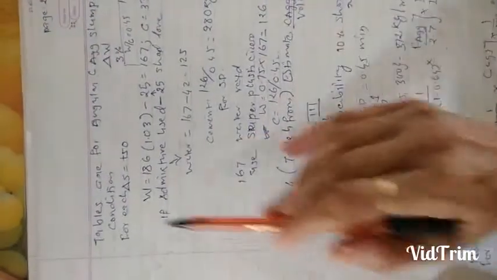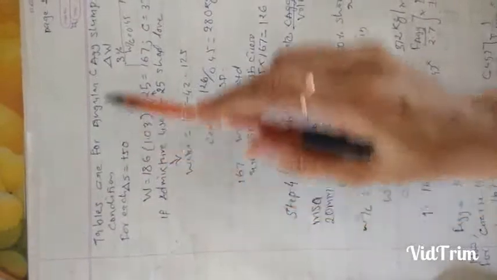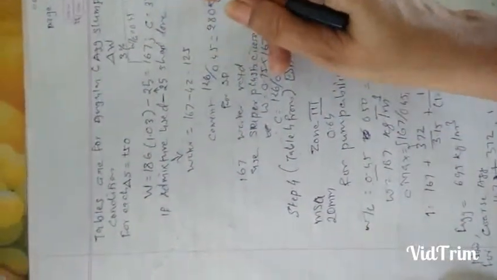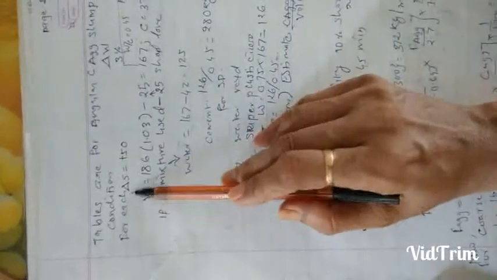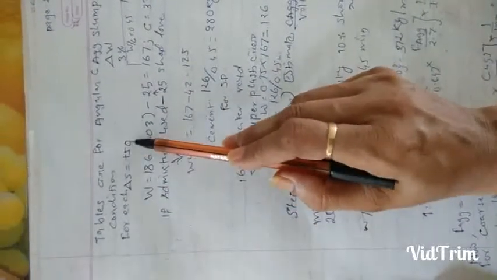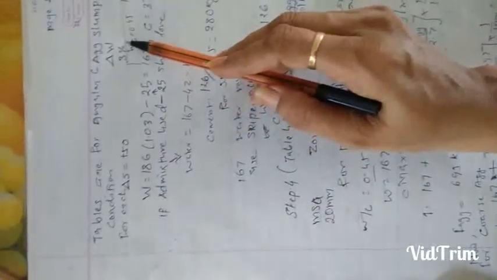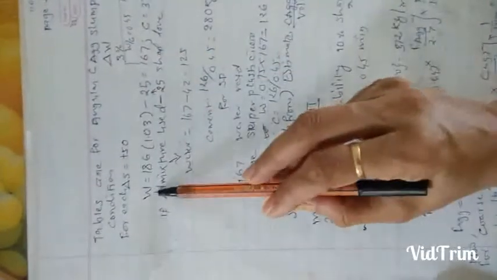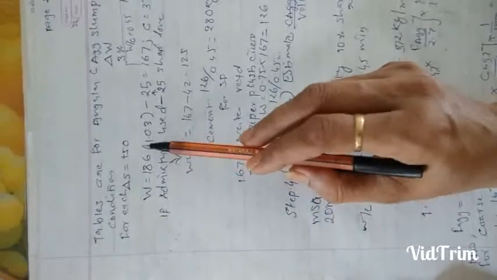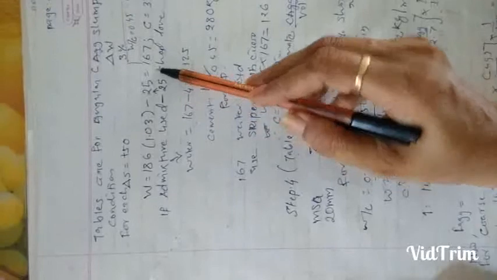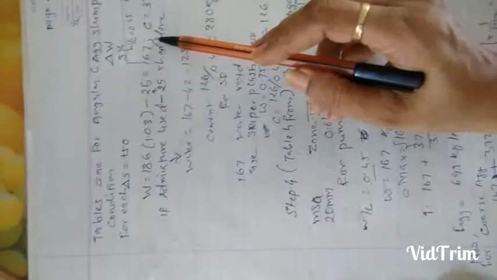Now the tables are for angular coarse aggregate, slump 25 to 50 mm condition. For each delta S equal to plus 50, delta W is 3%. Right, so W is equal to 186 into 1.03 minus 25, is equal to 167.